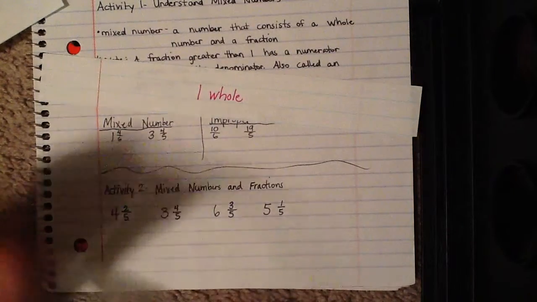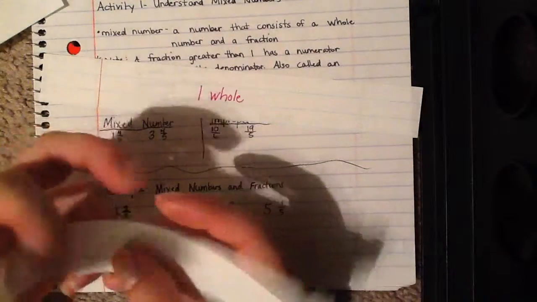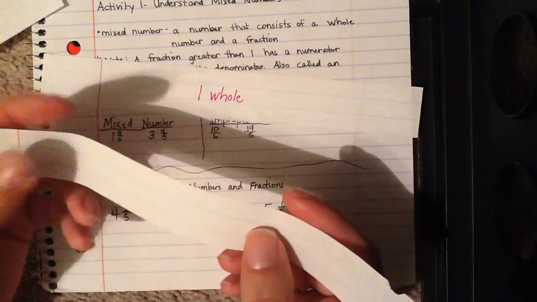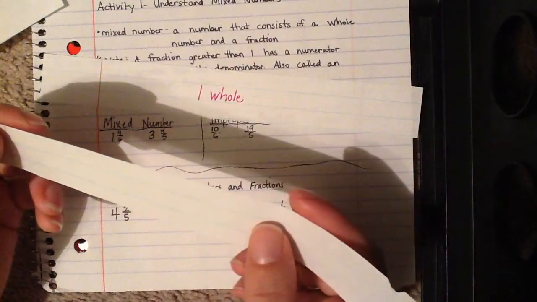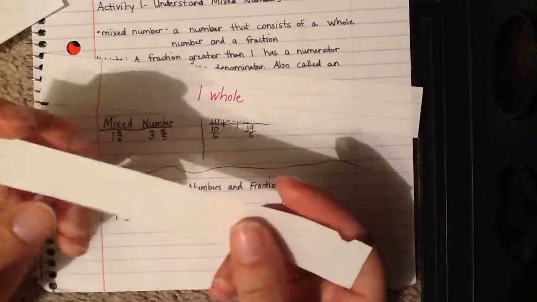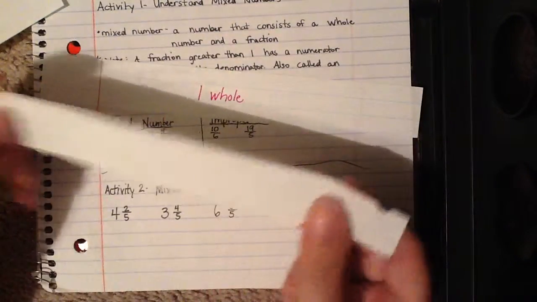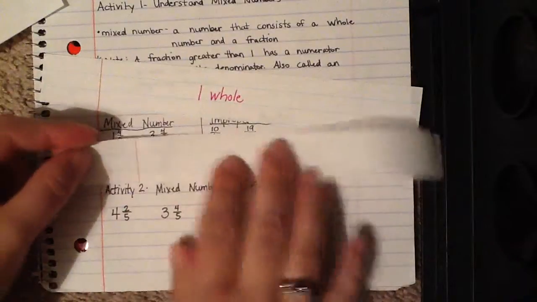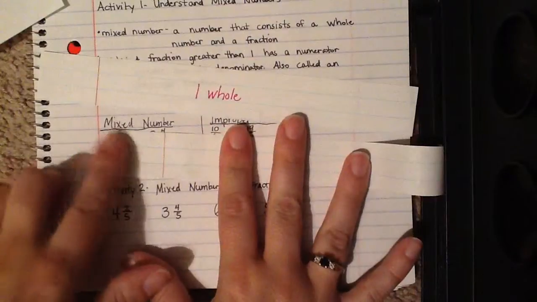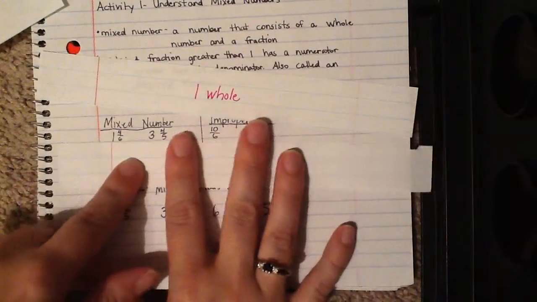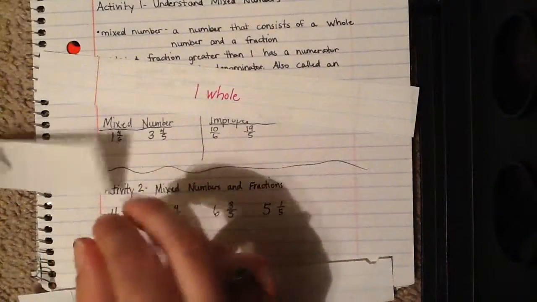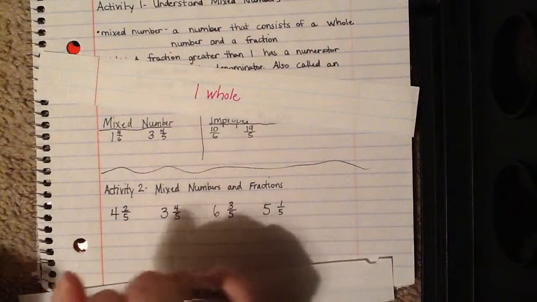Let's see. Make this one into fifths really quick. We didn't make fifths, did we? If this were made into fifths, I would need 2 of those pieces. Just going to kind of guesstimate here. If I broke this into fifths, I would need 2 of them. Again, you can also use your fraction bars paper that we have in our journals as well.